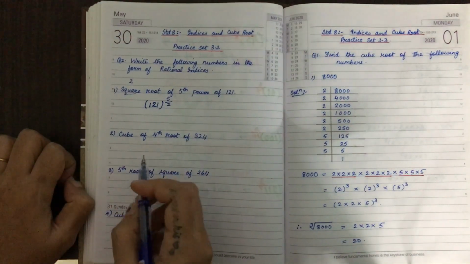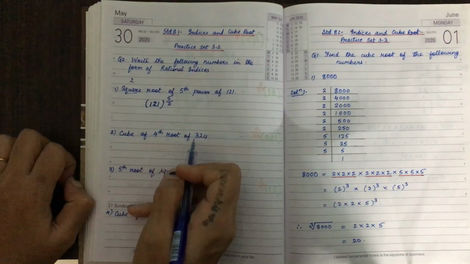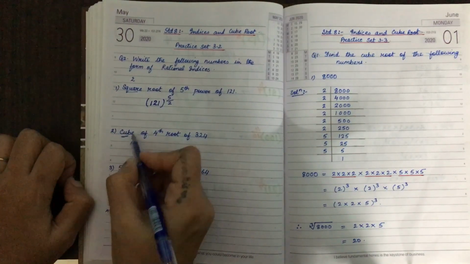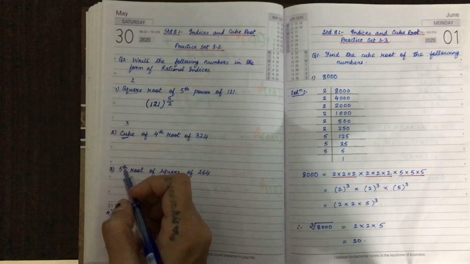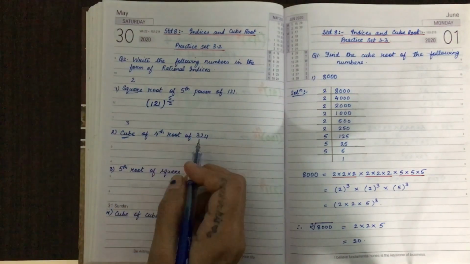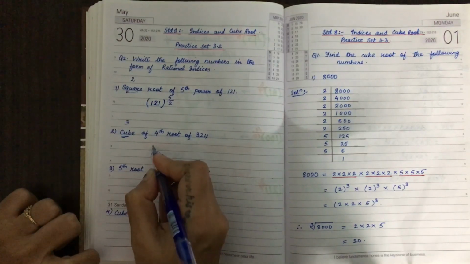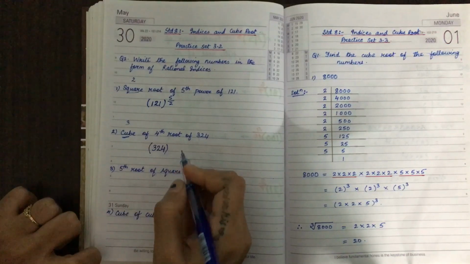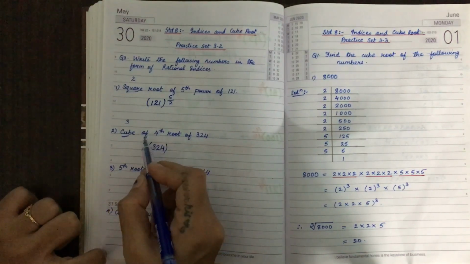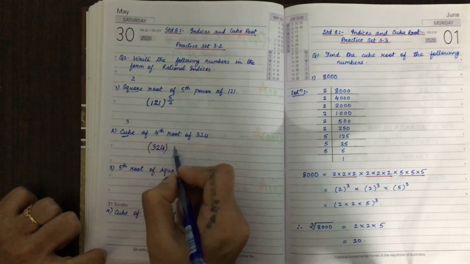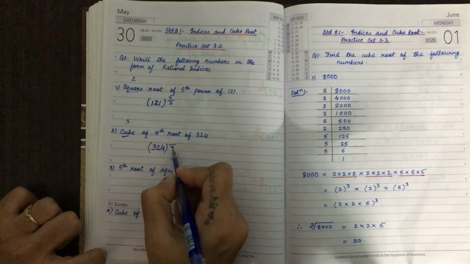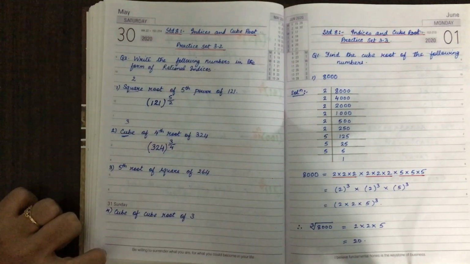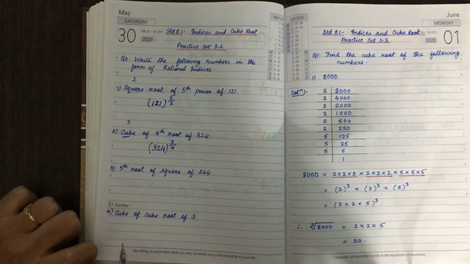Let's look at the other one. Cube of 4th root of 324. What is the meaning of the word cube? The word cube means the number 3. So what is your base over here? Your base is 324. And now we have to write the index. The cube of 4th root. 4th root means the number 4 will come down, and this number 3 will come on top. Okay. So what about this one? Would you want to take a guess?